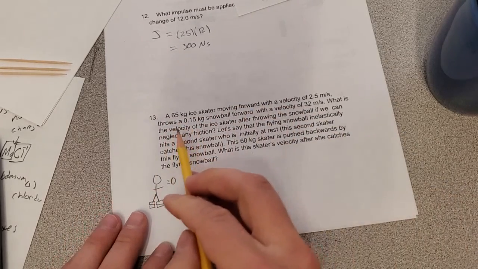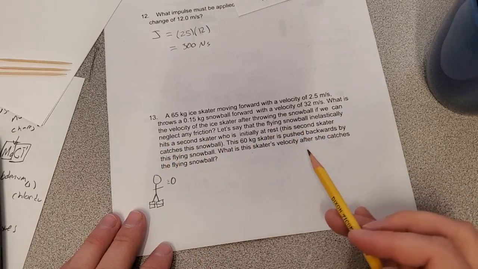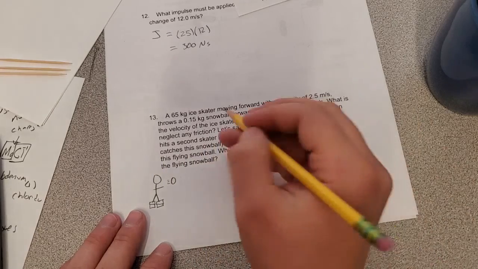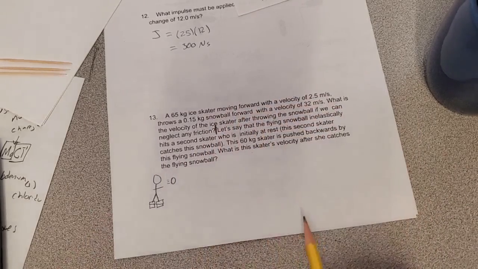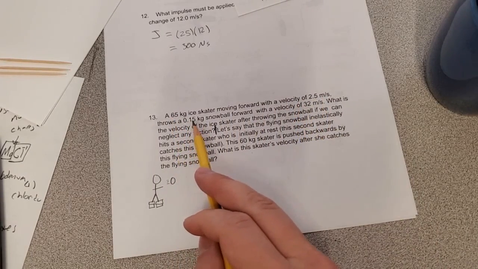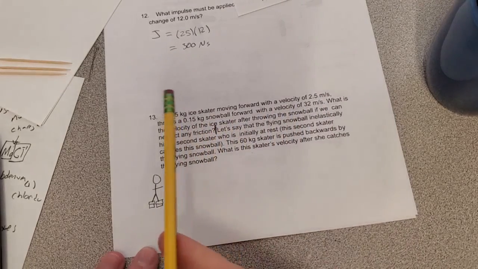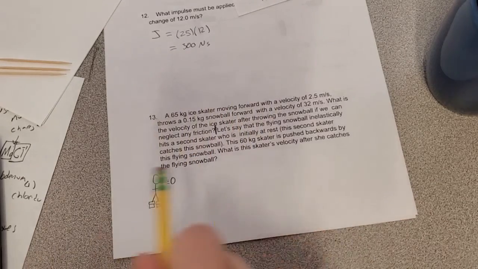Okay, what is the velocity of the ice skater after throwing the snowball if we can neglect any friction? Let's say that the flying snowball inelastically hits a second. Okay, let's pause right here then. Let's just look at this one. Moving forward with a velocity of 2.5 meters per second, throws a 0.15 kilogram snowball forward with a velocity of 32 meters per second. What do we know about this problem right off the bat? If you're on ice and you're neglecting friction, okay, and really let's rewind this.